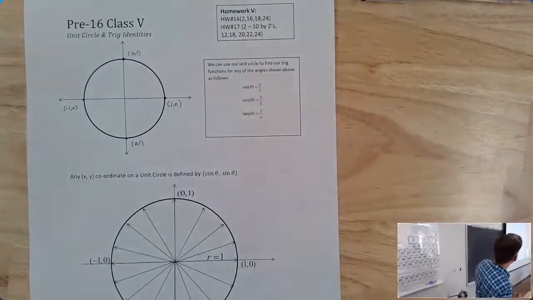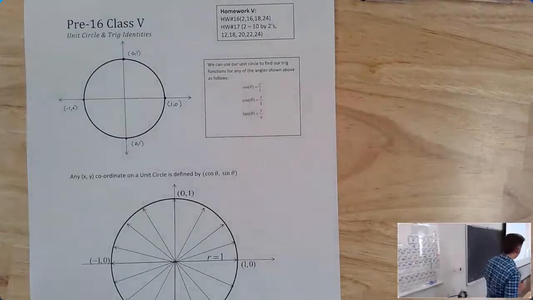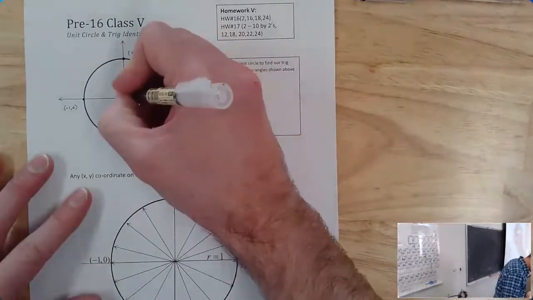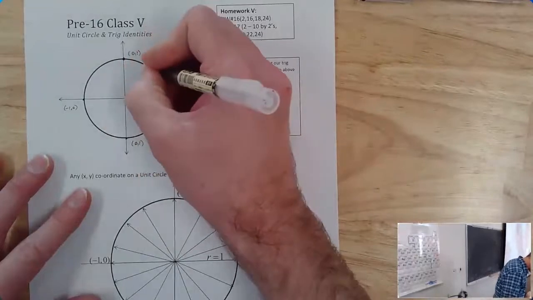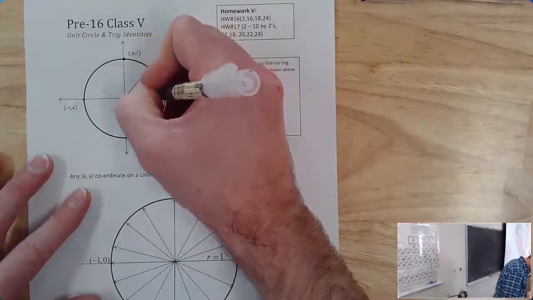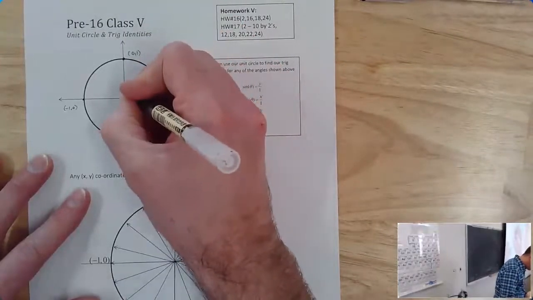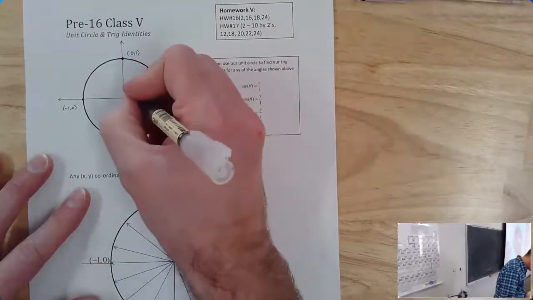And the idea is that we're going to draw any old triangle. Specifically, we're going to draw it in the first quadrant just to make it easier to figure out what's going on here. And we're going to drop a perpendicular right there. We're going to call that angle measured from the positive x-axis theta.